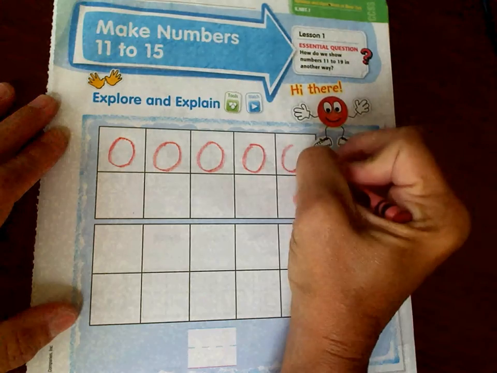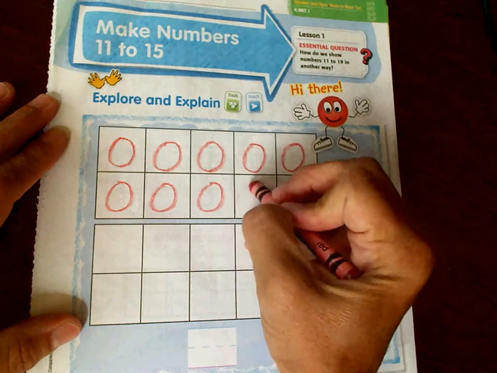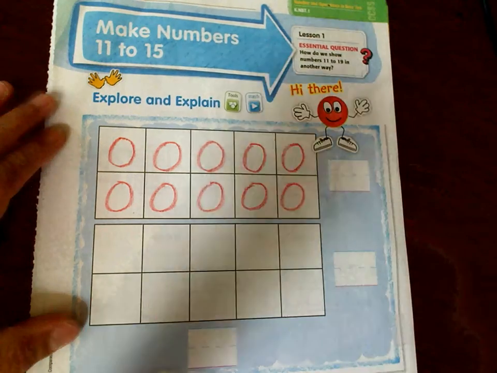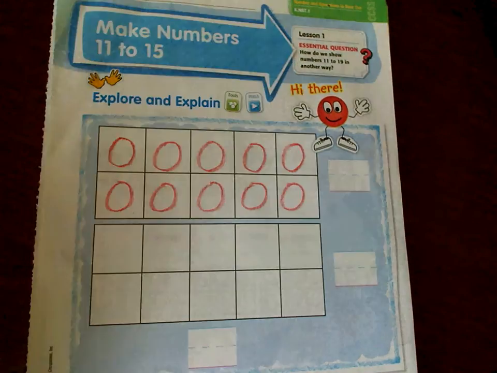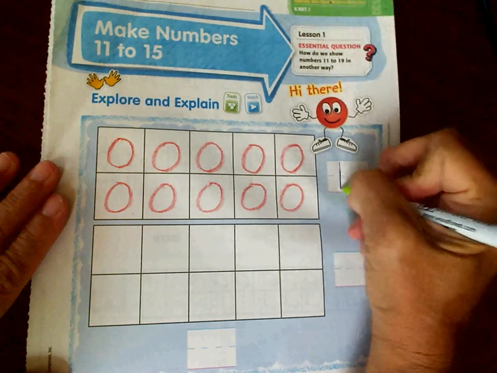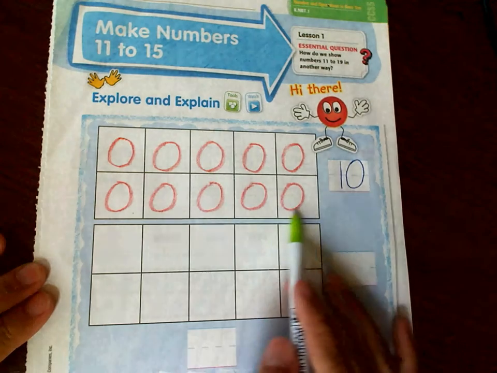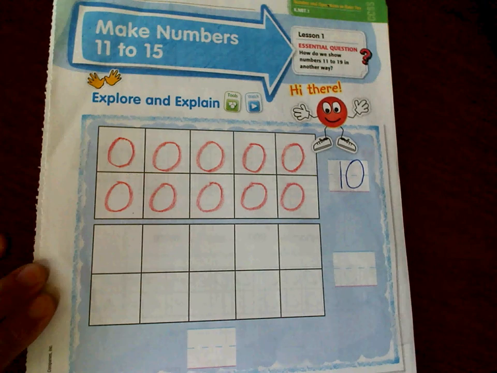You have 10. Good job. So the first thing that we're going to do is we are going to draw 10 red circles. 10 red circles. And then you're going to write the number 10 on this writing line right here. So we have shown 10 in this 10 frame.